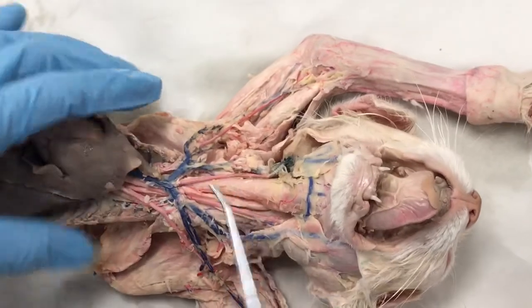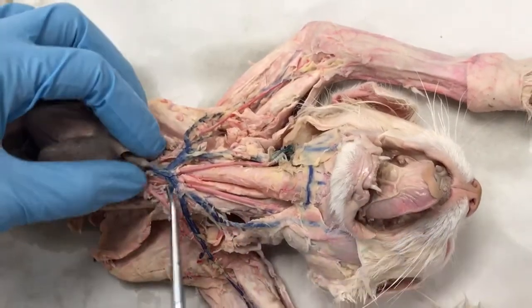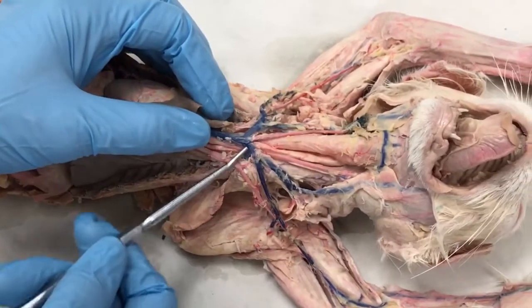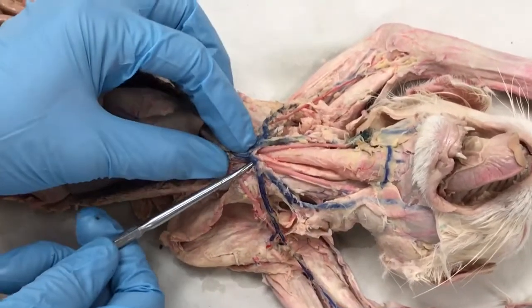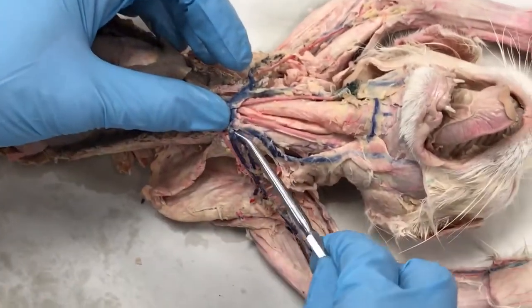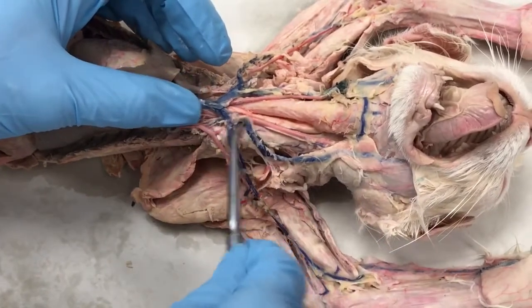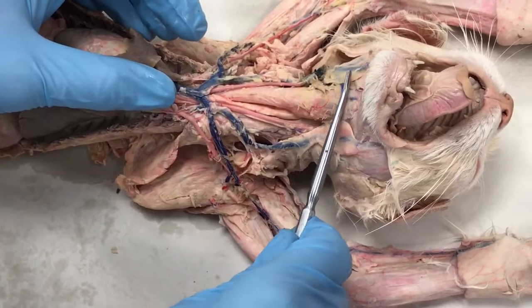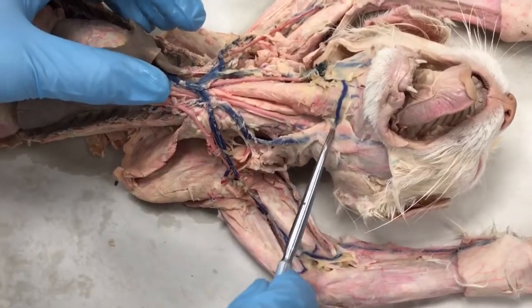You have the same thing on the left-hand side. You have the left subclavian vein branching off from the brachiocephalic. So here's your left brachiocephalic vein branching to the left subclavian branches and the left external jugular. Now the external jugulars sort of have this transverse jugular that connects them.